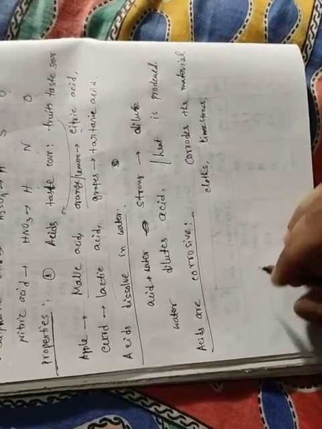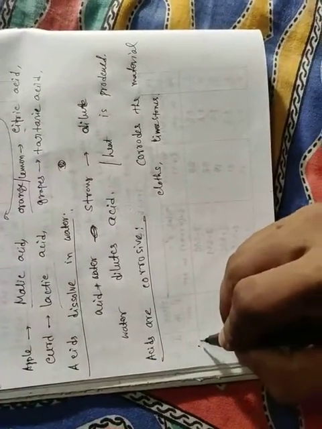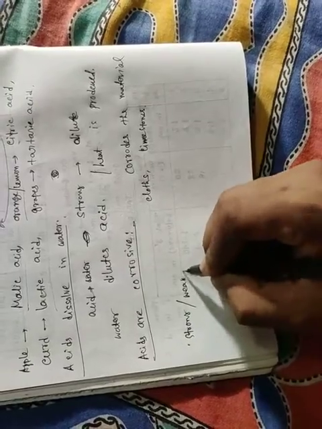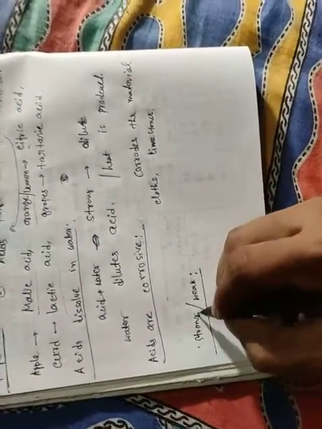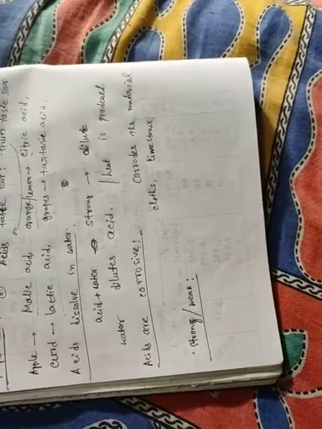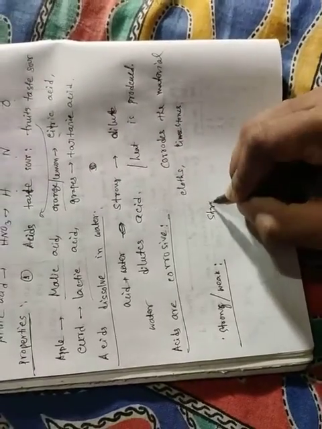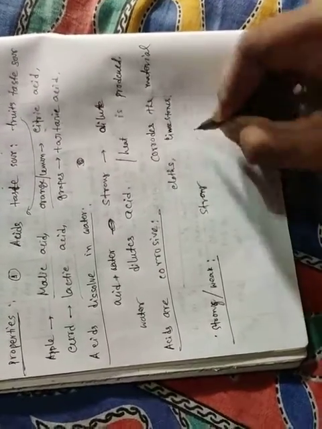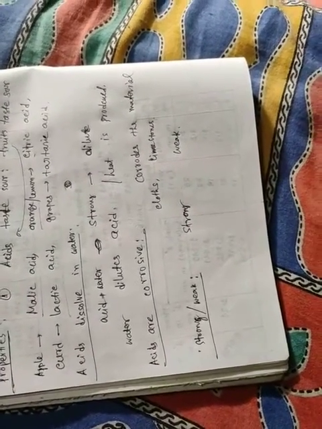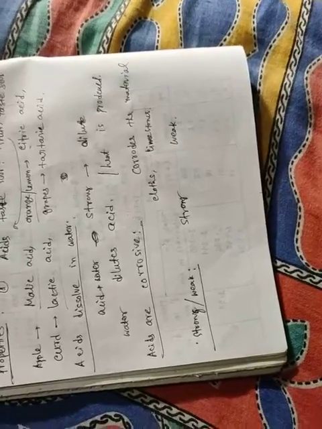Okay, next, acid can be strong or weak. You have to remember there are two types of acid. First one is strong acid, second one is weak acid. Strong acid means the power is very high, weak means very low powerful.